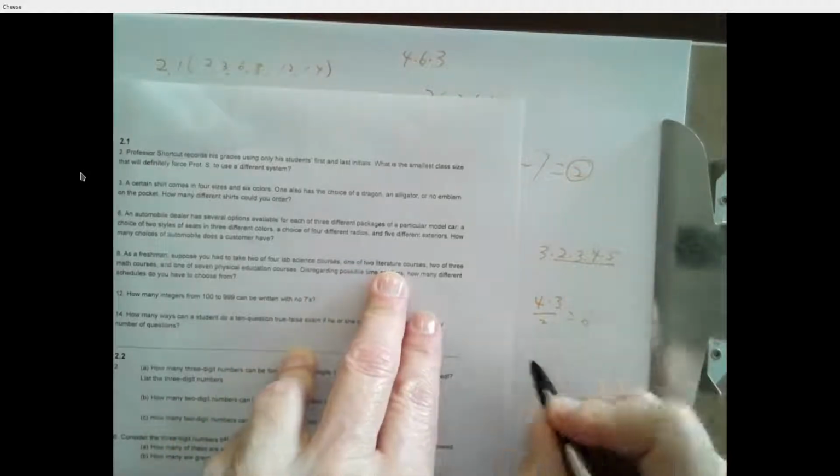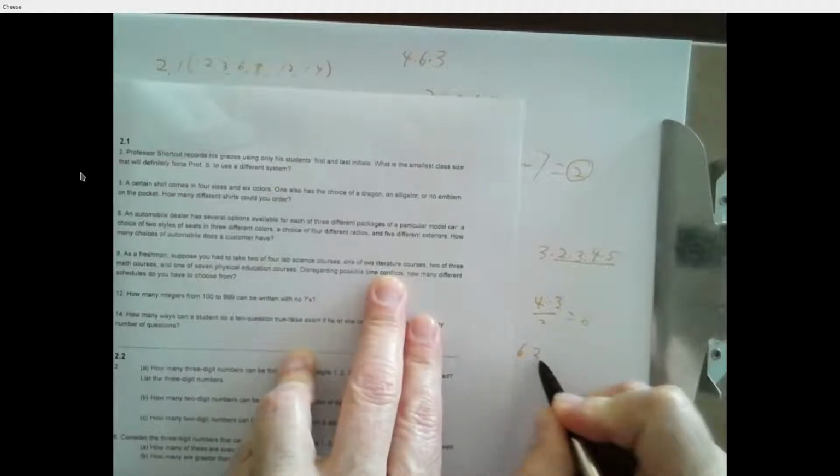That looks like you have 12 ways to choose your science course, but in fact, if you choose course A and B, that's exactly the same as choosing course B and A, right? So you need to divide by the number of ways that you could pick those 2 courses. So this actually turns out to be 6 possibilities for your lab science course. Literature course, you have 2 courses, you have to take 1, so there's 2 ways to do that. So it's 6 times 2.